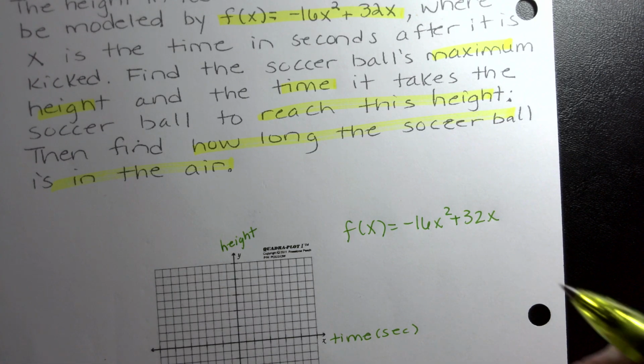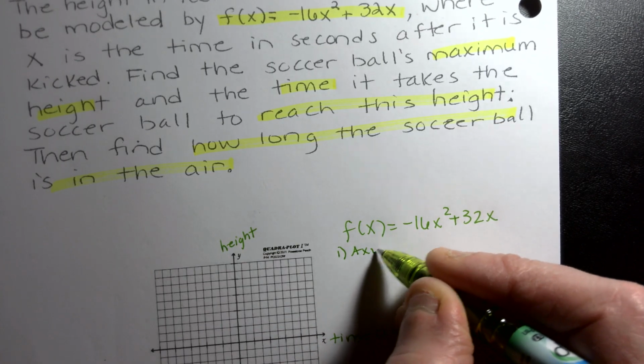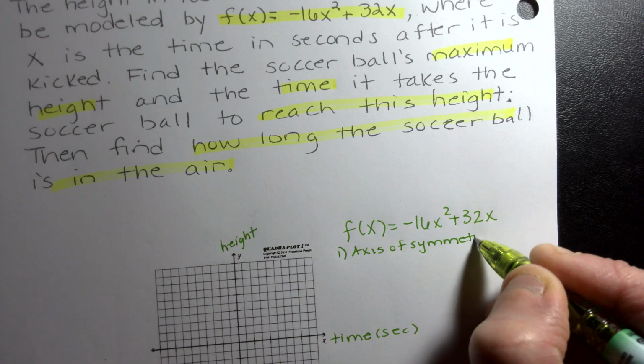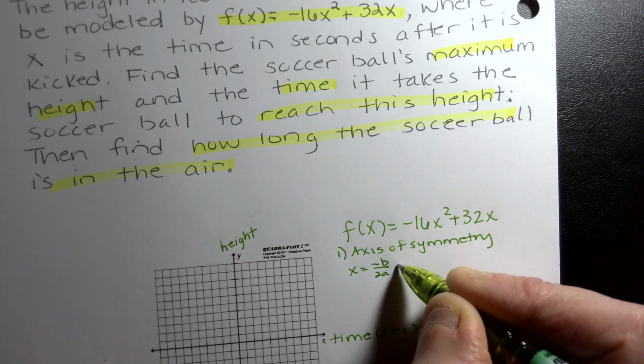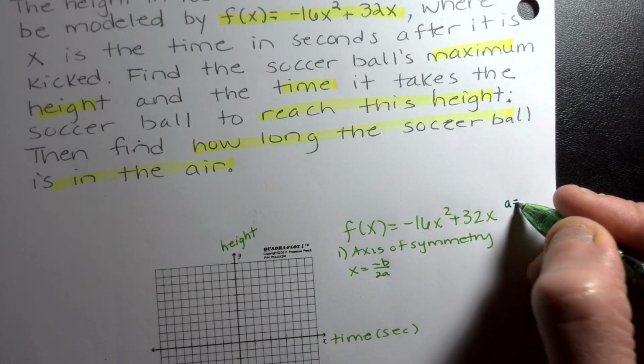Well, let's start graphing. Let's first step it. Axis of symmetry: x equals opposite of b over 2a. Let's first tell us what our a, b, and c are here. What's a?